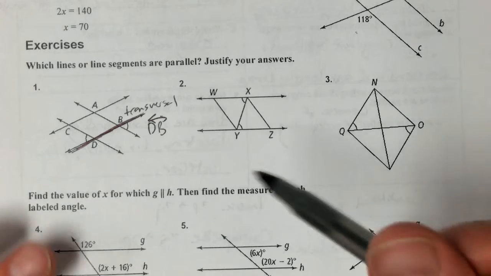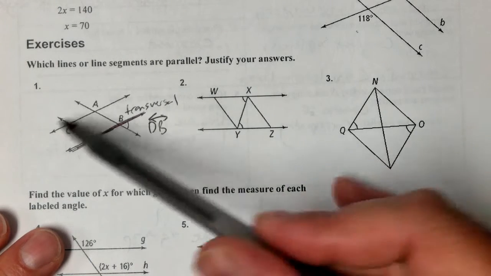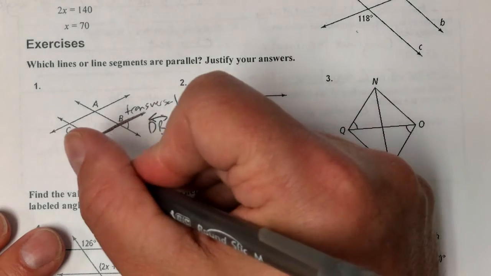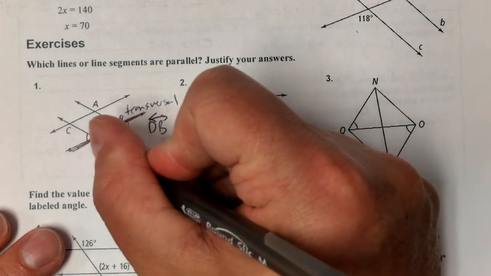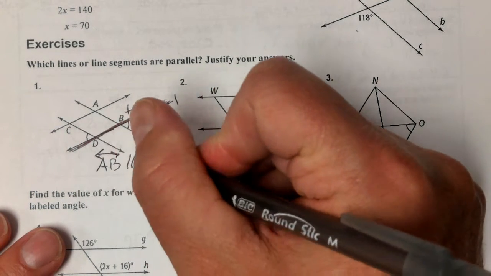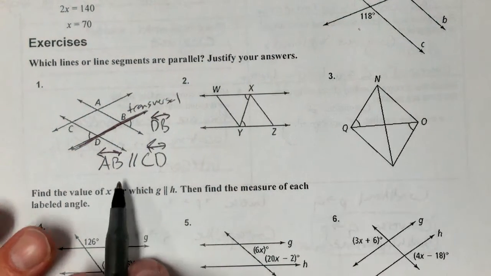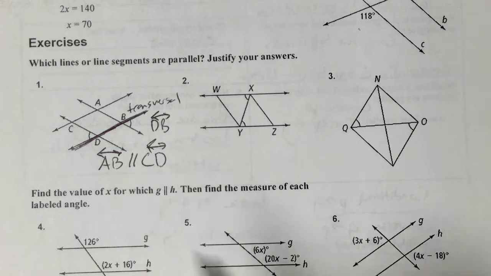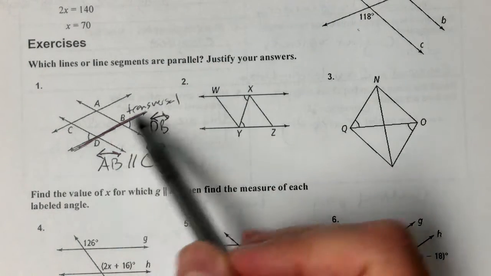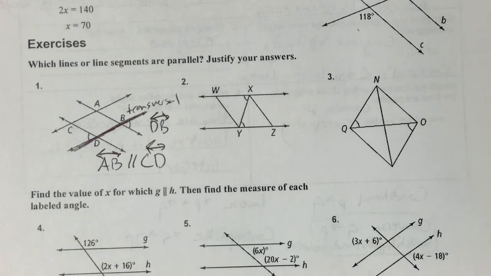And then your lines that are parallel are going to be AB and CD. AB parallel to CD. Now on both of these, what I did is I used arrows for everything because throughout the whole thing they had arrows. So remember those. And also remember that the letters can be switched on segments and on lines, just not on rays.